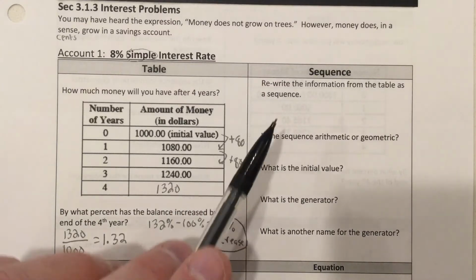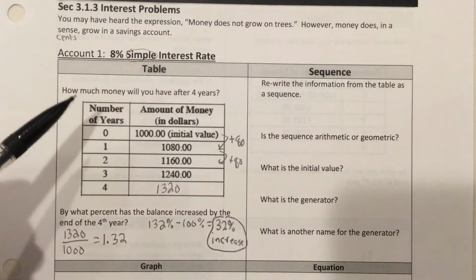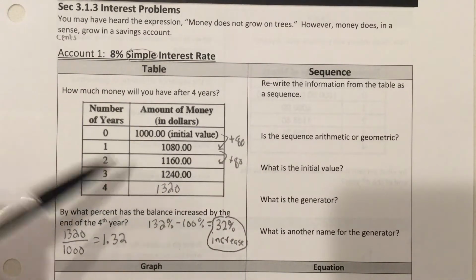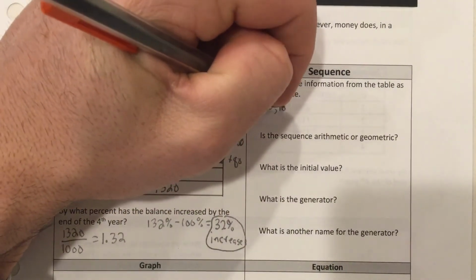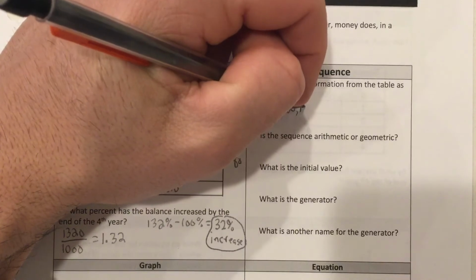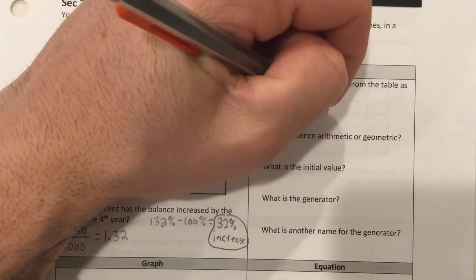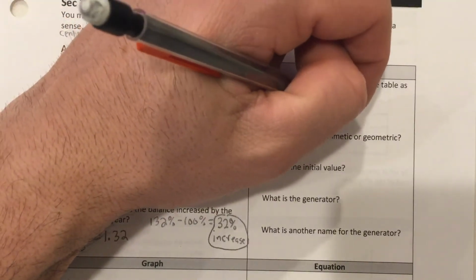All right, so then we're going to rewrite the information from the table as a sequence. So remember, when we write it as a sequence, we're just writing our y values out. So this would be 1,000, 1,080, 1,160, 1,240, and 1,320. And we could go on.